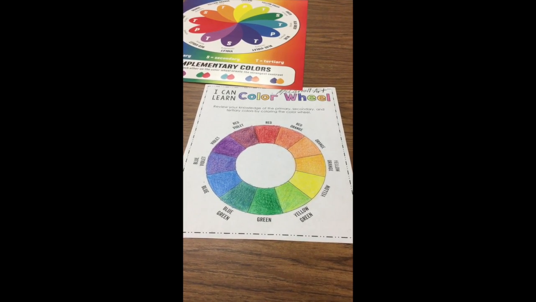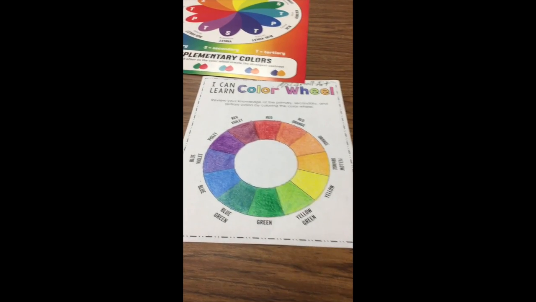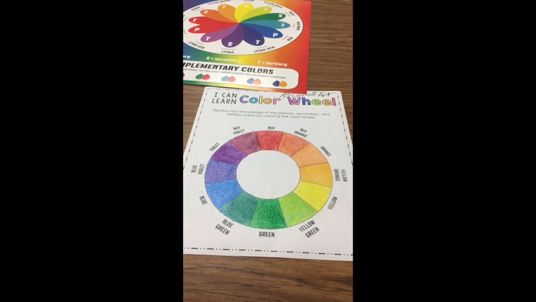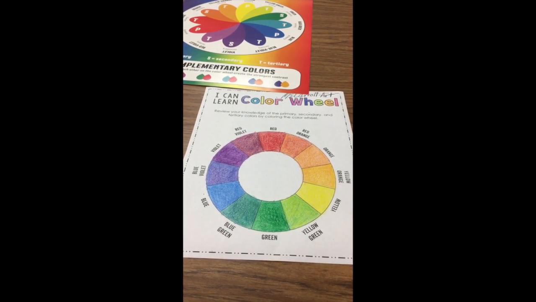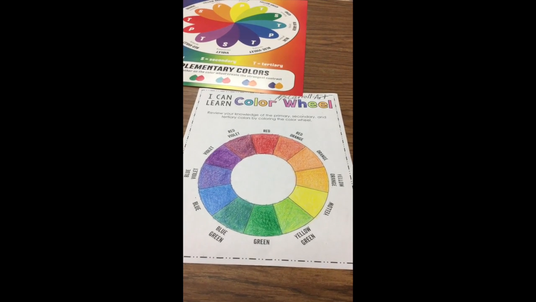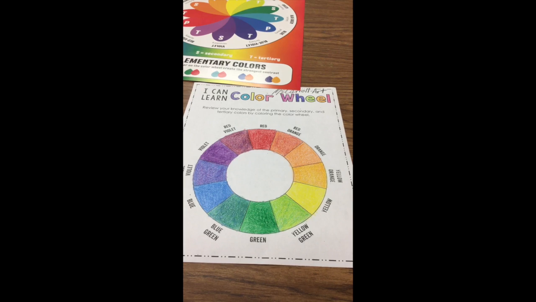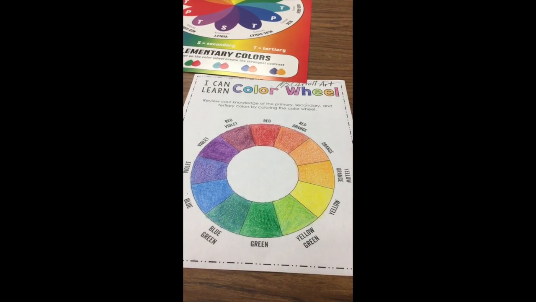Hey guys, all right, we got our color wheel finished, and I just want to reiterate how you could see me layering the colors on top of each other. You guys could see me going back and putting the same color over top, meaning layering, to get the color right. If I didn't like it, I went back and redid it.